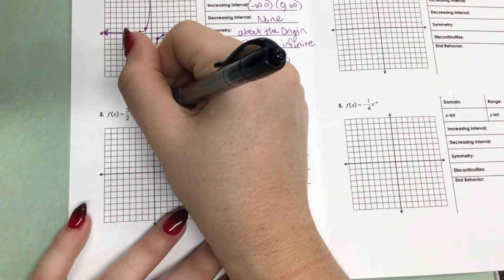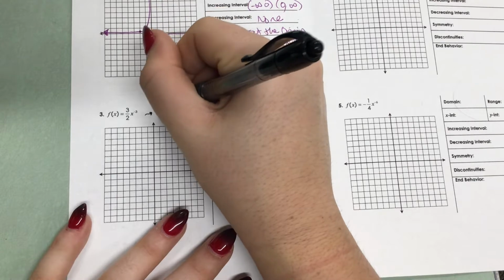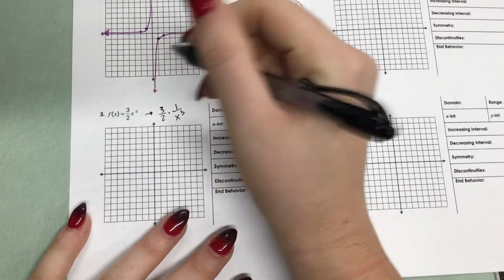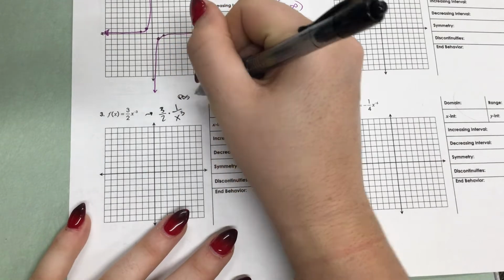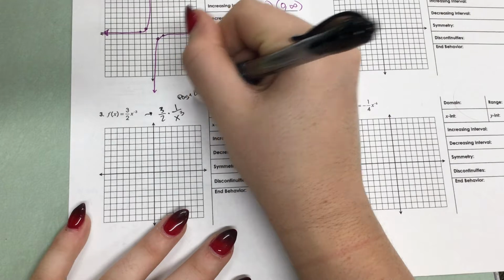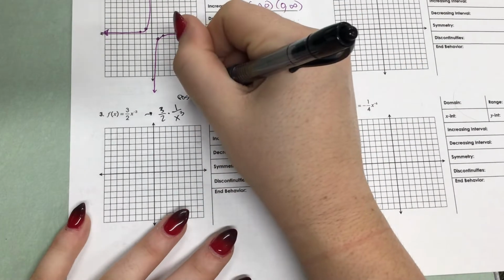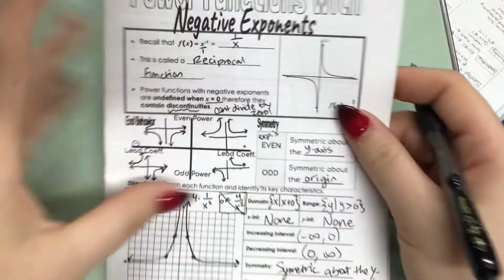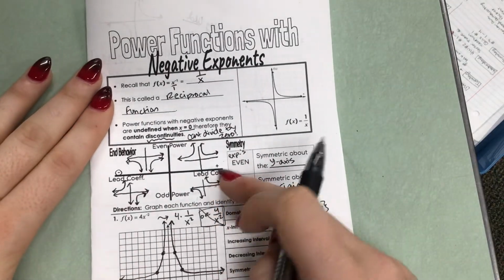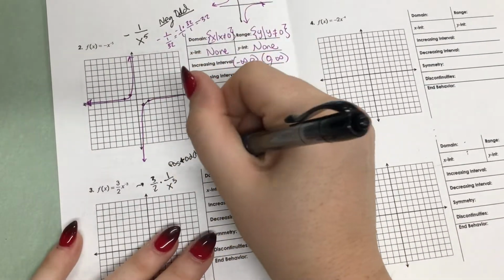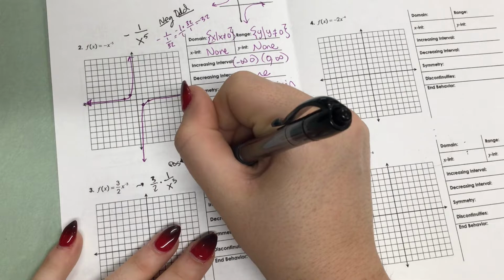So this is going to be rewritten as 3/2 times 1 over x to the third. It's positive, and it has an odd exponent. Positive and odd. Let's flip and look at our end behavior. Positive, odd, that's like our parent function. So this one's going to look something like this.